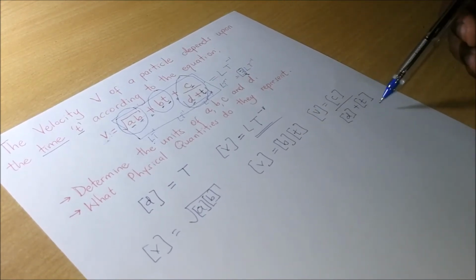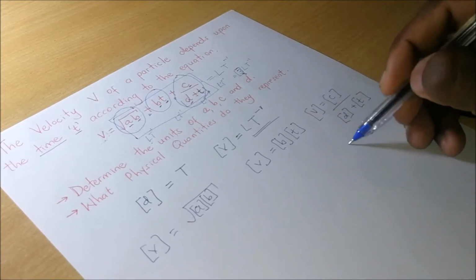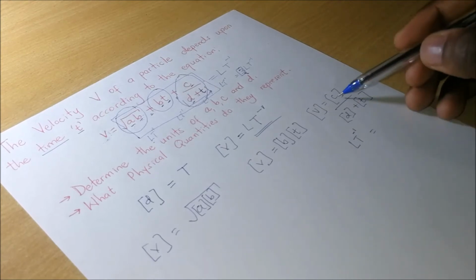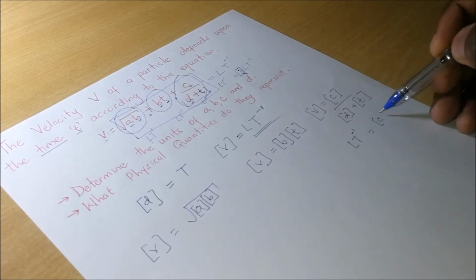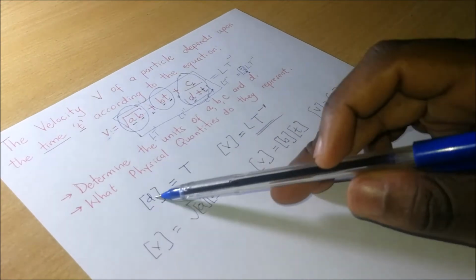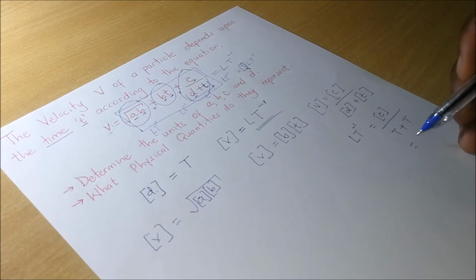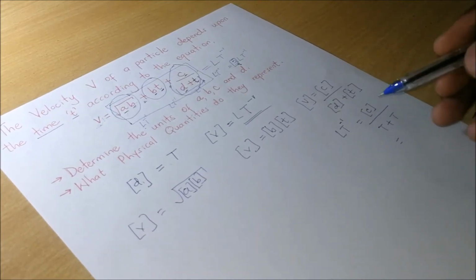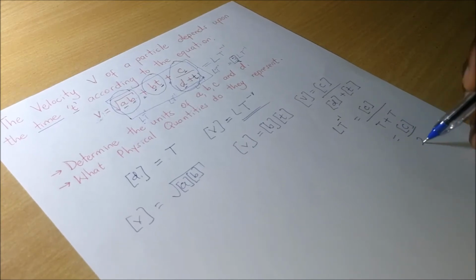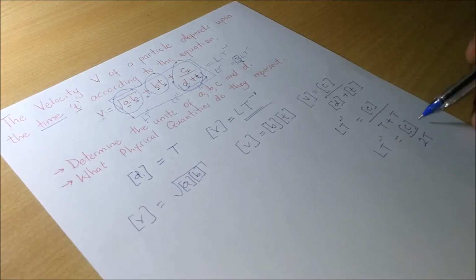So let's start with what we know here. We know that LT to the power negative 1 is equal to the dimensions of C, which we do not know, divided by the dimensions of D, which we already got as T. So this is T plus T. Of course, this is going to give us the dimensions of C over 2T. This is equal to LT to the power negative 1.